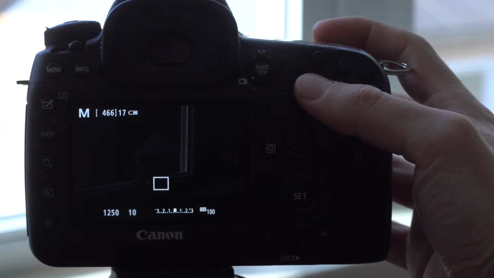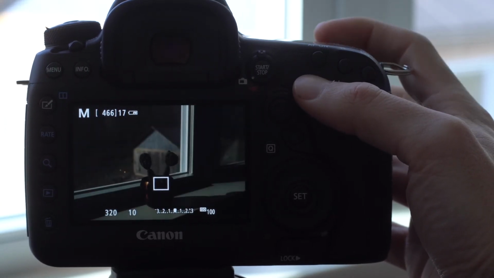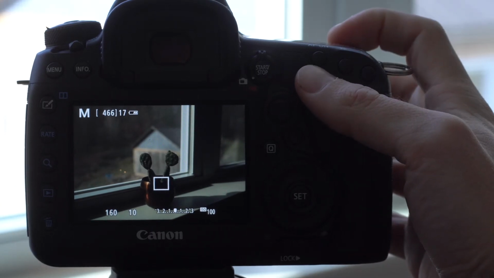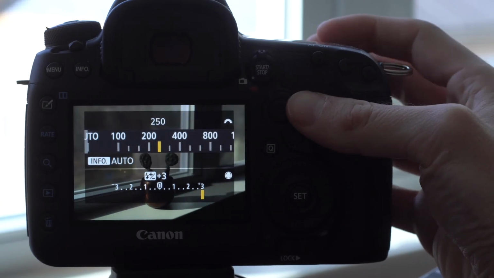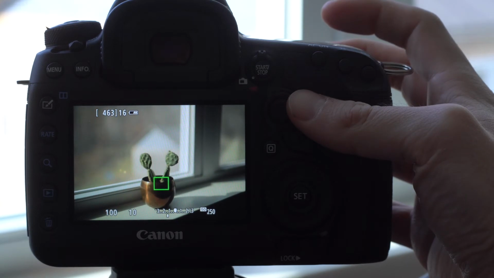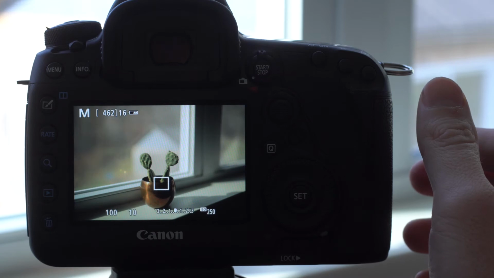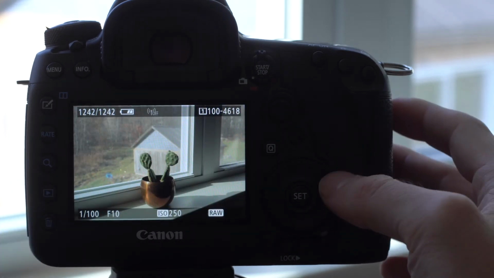and at this point I'm going to want to lower my shutter speed because we made this very dark. So I can lower my shutter speed here, and I'm going to also increase my ISO just so that this image is properly exposed. And what I'll do is I'll take this photo and we'll take a look at the difference between these two photos that I took.